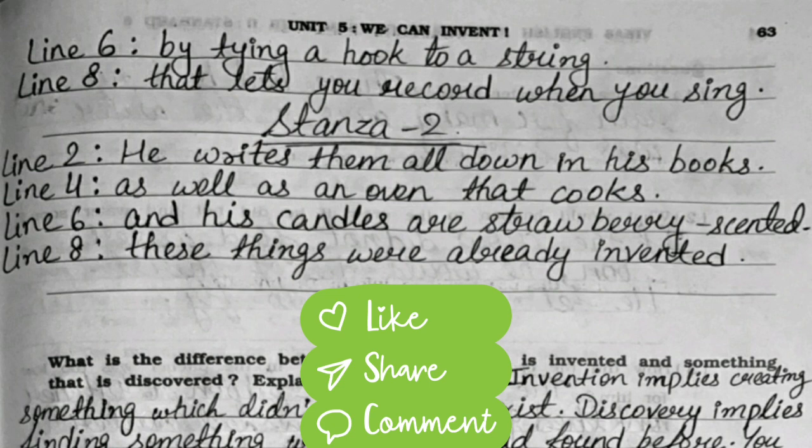And in stanza 2, line 2, he writes them all down in his books. And line 4 as well as an oven that cooks. And line 6, and his candles are strawberry scented. Line 8, these things were already invented. All these are the rhyming sentences.